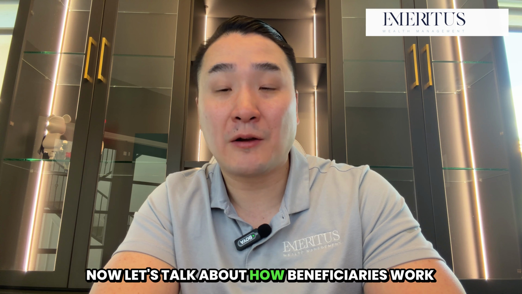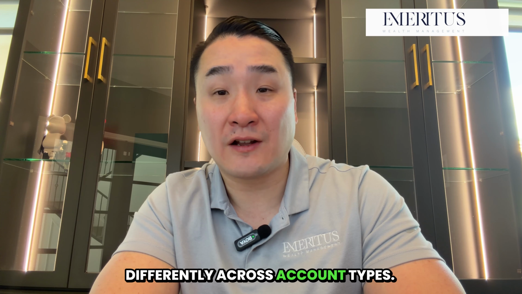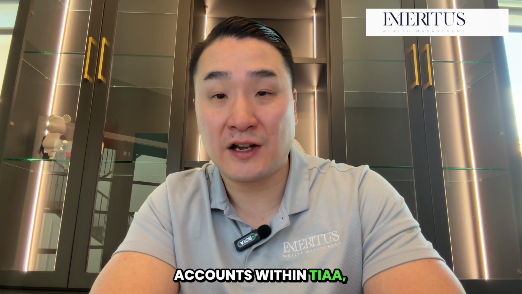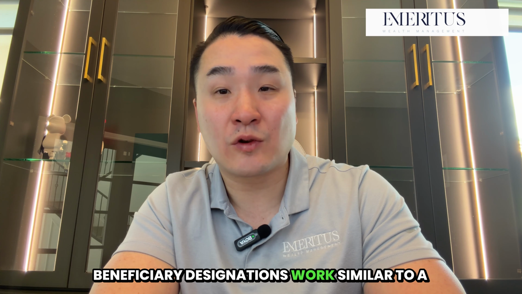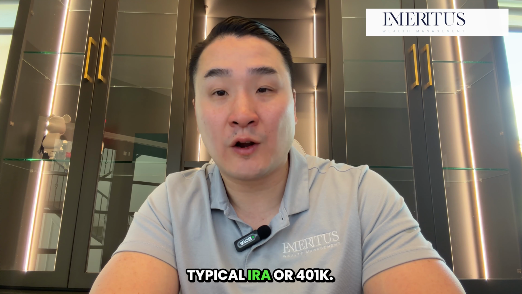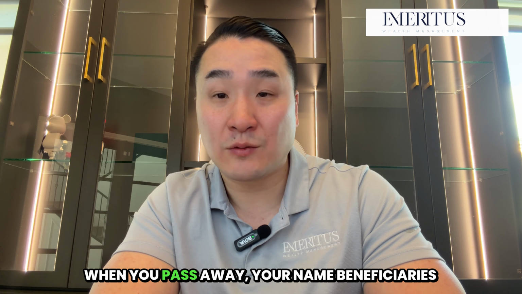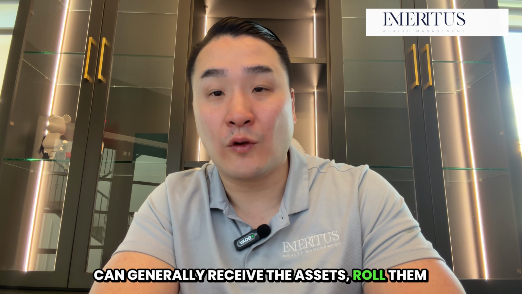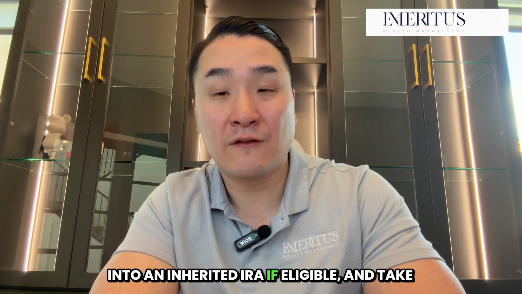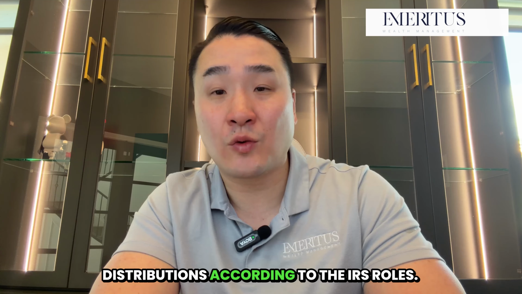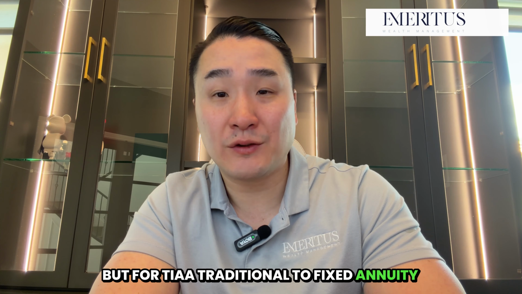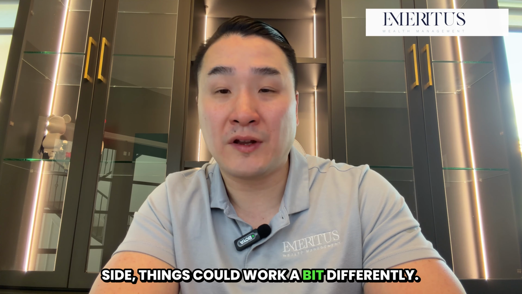Now let's talk about how beneficiaries work differently across account types. For your variable annuities and mutual fund accounts within TIAA, beneficiary designations work similarly to a typical IRA or 401k. When you pass away, your named beneficiaries can generally receive the assets, roll them into an inherited IRA if eligible, and take distributions according to the IRS rules. But for TIAA Traditional, the fixed annuity side, things can work a bit differently.